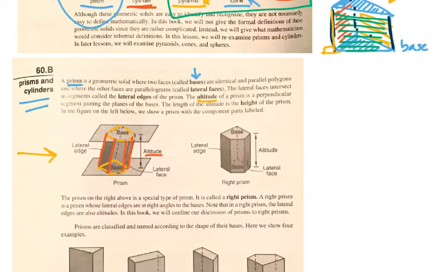The altitude is actually the measurement between the plane that the base is sitting on and the plane the upper base reaches up to. So the altitude is the height of the prism. Again, because this prism is leaning, we can't use the lateral edges to guide the height. The height needs to be the actual height from base to base. And the one on the right is showing one that's standing more upright. So the altitude of this one looks like it would be the same as the length of the lateral edges.